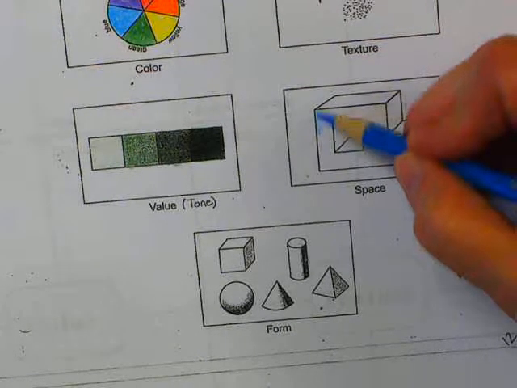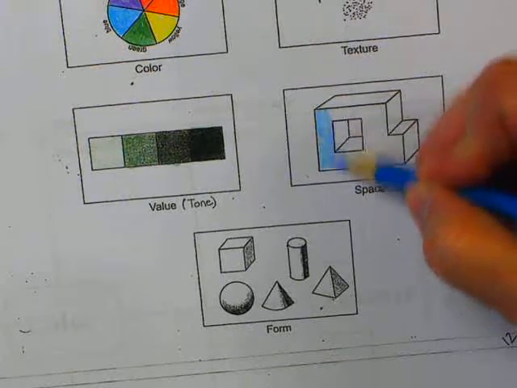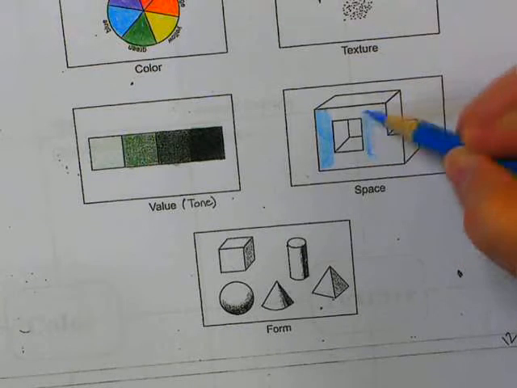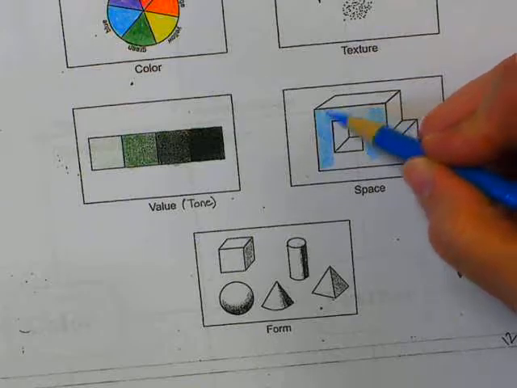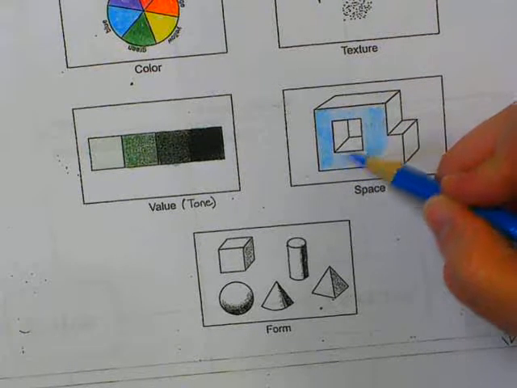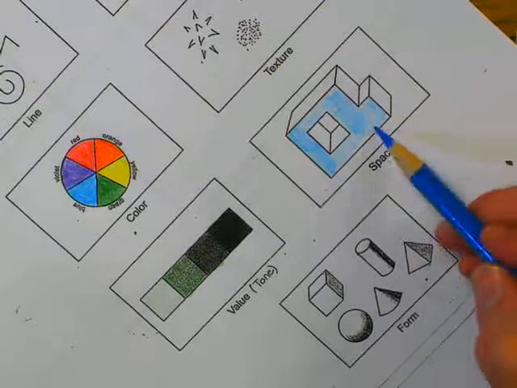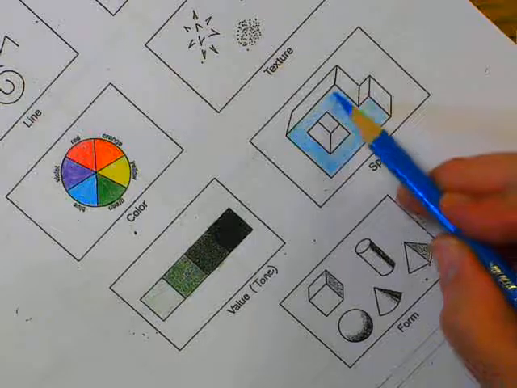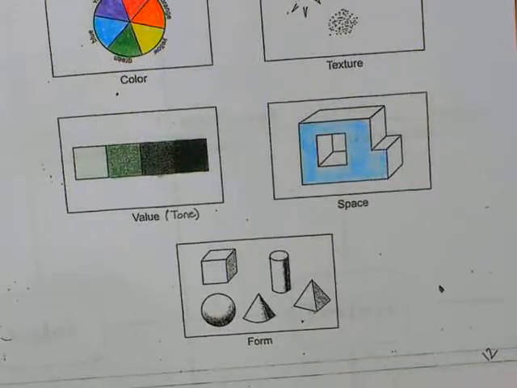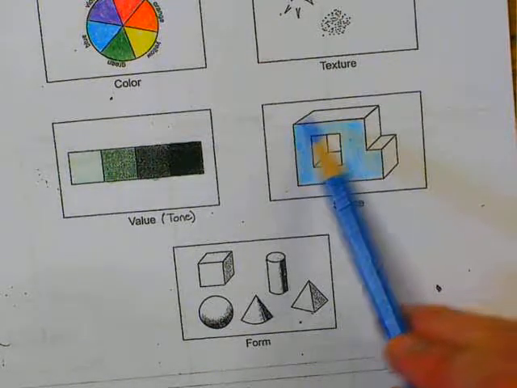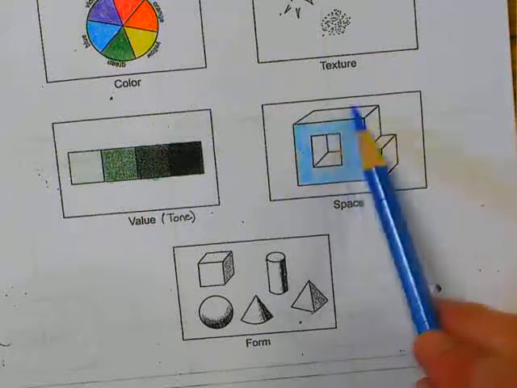So let's color the front part just a medium blue, or whatever color you choose. And we're going to use the same color for the whole thing. We're just going to push differently and make different values. So I'm not pushing as hard as I can. I'm just going to make this a medium blue. The top, I'm going to make very, very light, like the light is hitting it.